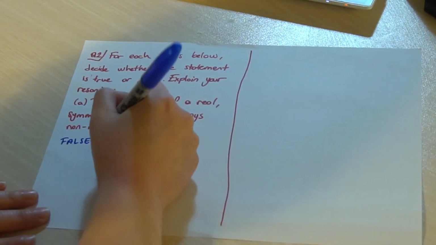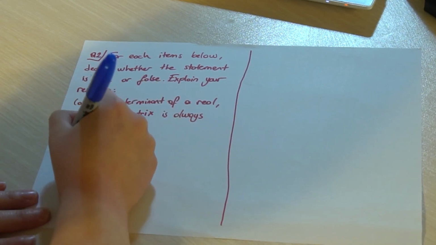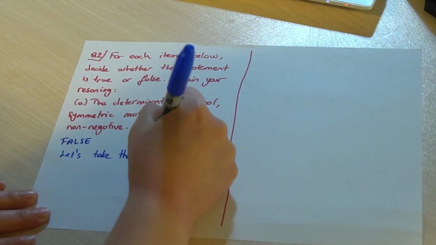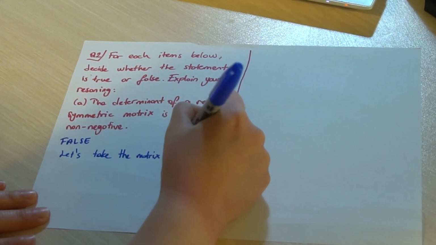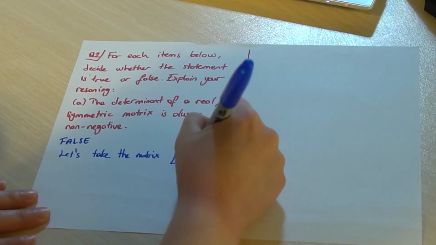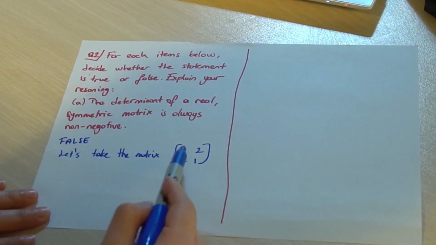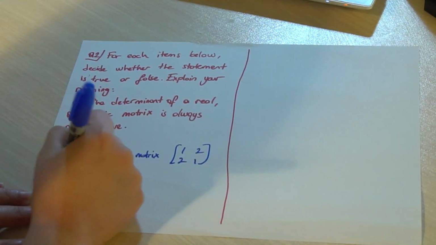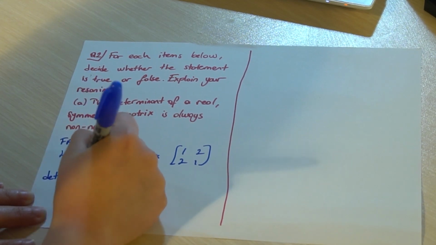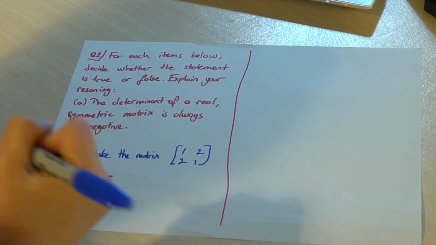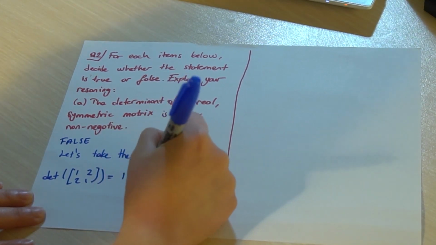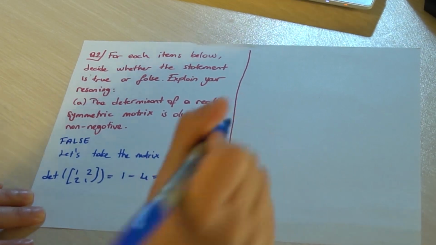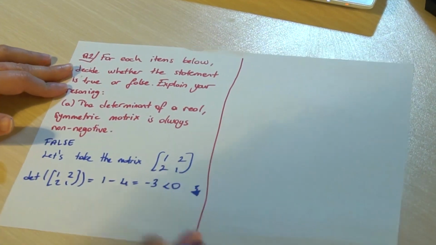Let's take the matrix [1, 2; 2, 1]. This matrix is real and symmetric. Now let's look at the determinant. The determinant of [1, 2; 2, 1] is equal to 1 minus 4, which is minus 3, and this is negative, so this gives us a contradiction. So this is a false statement.